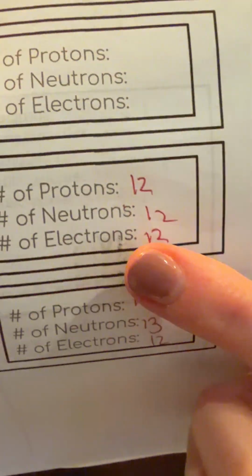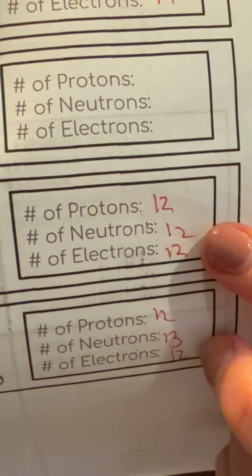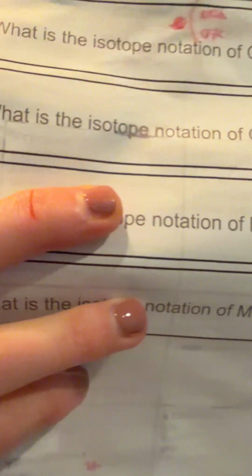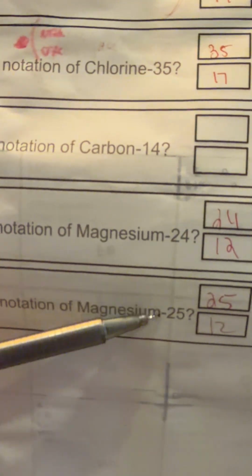So these two are both an isotope of magnesium. They both have 12 protons, but a different number of neutrons. They're both magnesium, but one's magnesium 25 and one's magnesium 24. So they're different isotopes.